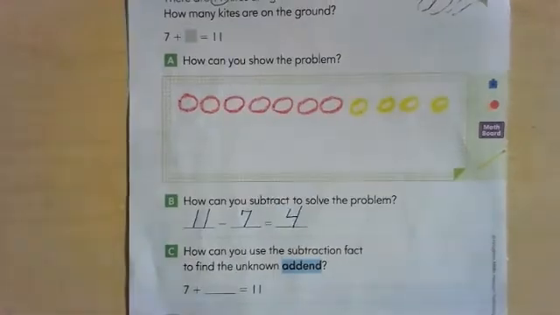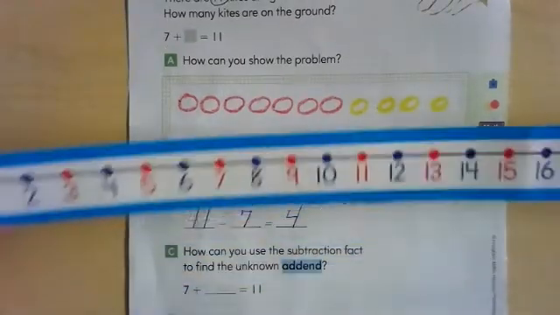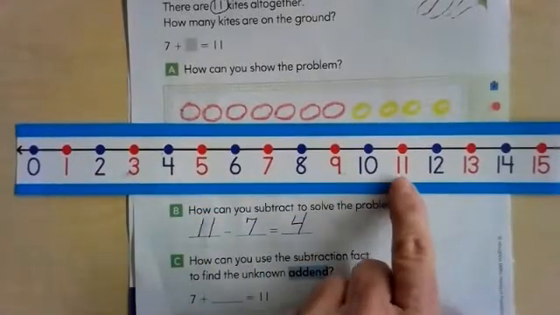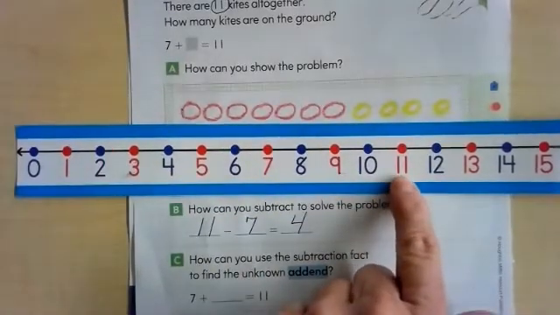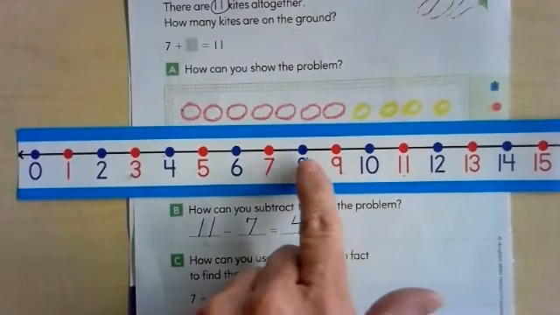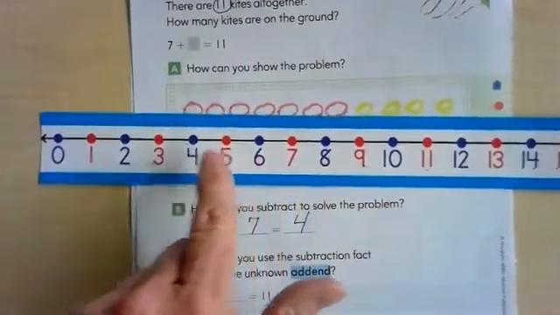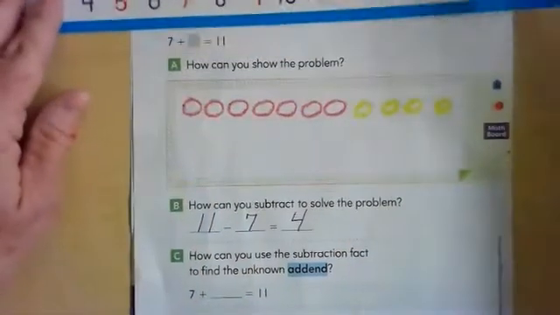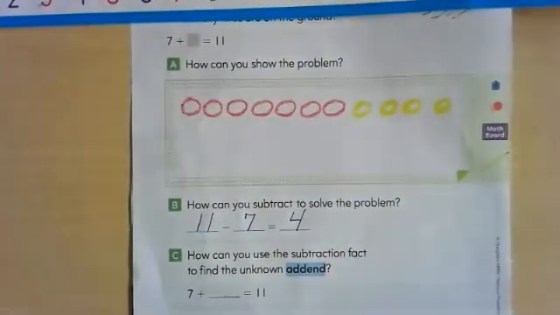And of course, I always want to check it on my number line. So I have the number 11. And if I take away 7, 1, 2, 3, 4, 5, 6, 7, I land on the number 4. So 11 minus 7 equals 4.